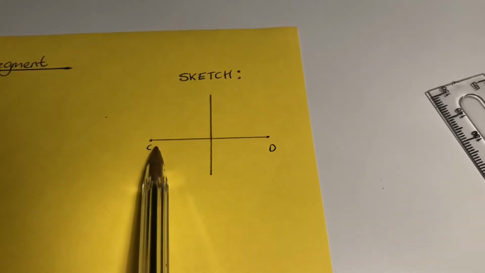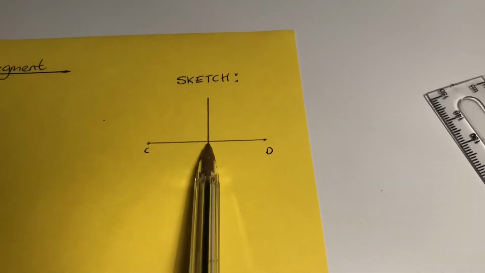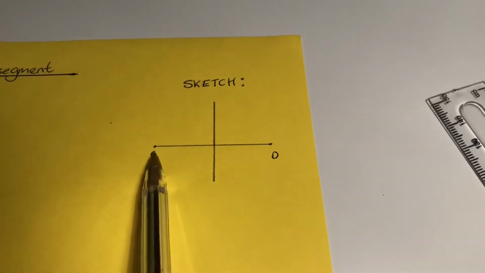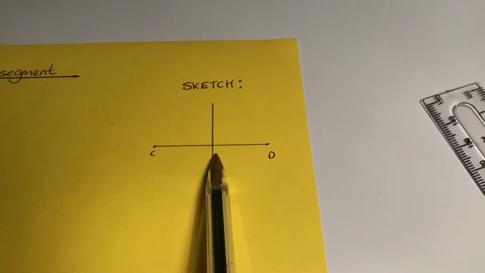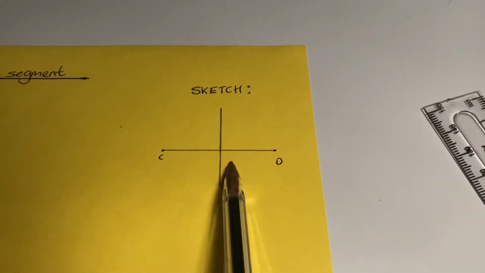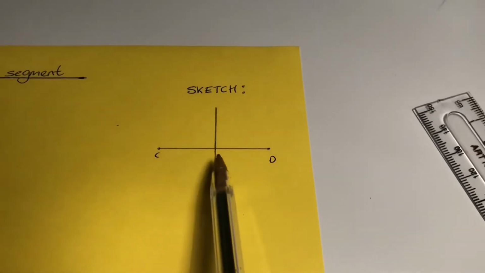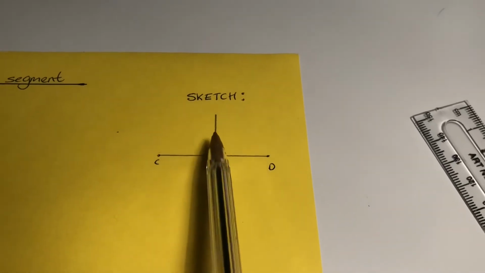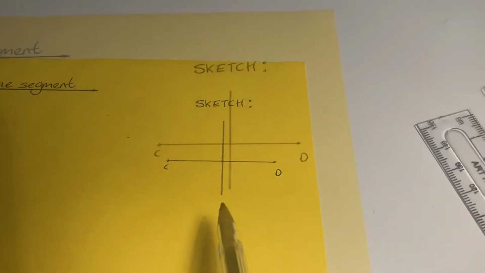So the distance between the line I create and point C will be the exact same distance as from the line to the point D on the other side. So this side and this side will be exactly the same because this line is halfway between them.